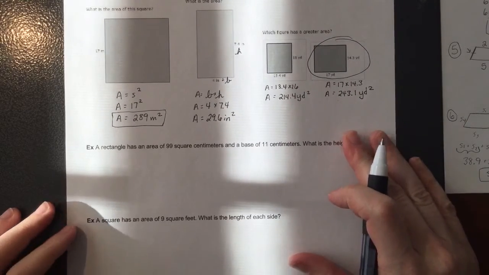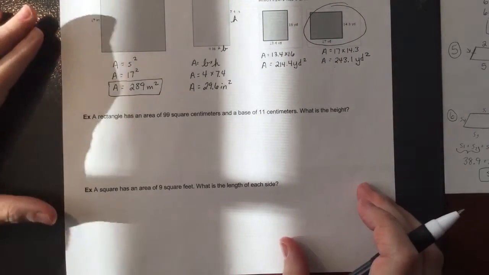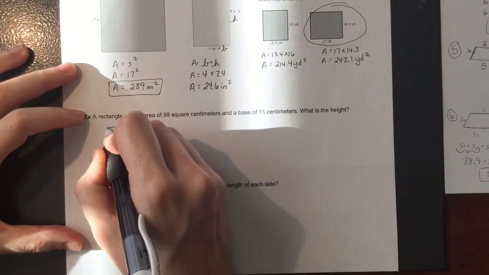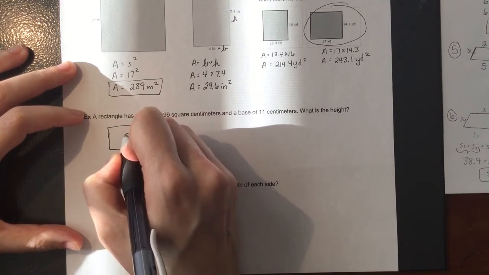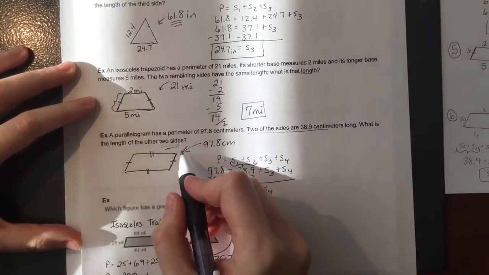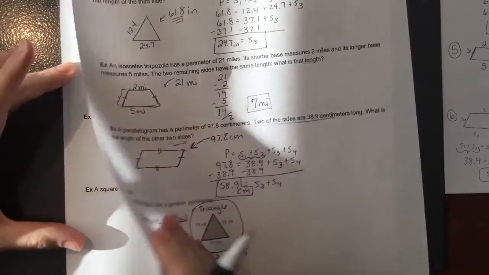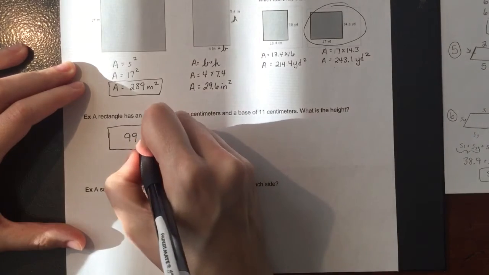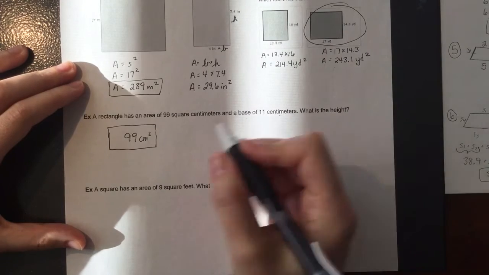And they could also have ones where they give you the area and want you to find the values of the sides based on what you know about the shapes. So it says we have a rectangle, so I'm going to start by drawing a picture of a rectangle. And it tells us we have an area of 99 square centimeters. And I like to put the area on the inside, whereas the examples before, whenever I was doing them for perimeter, I was putting the length of the perimeter on the outside. Whenever I do area, I like to put it on the inside to remind me that it covers this whole space inside. So that's 99 centimeters squared, and it has a base of 11 centimeters.